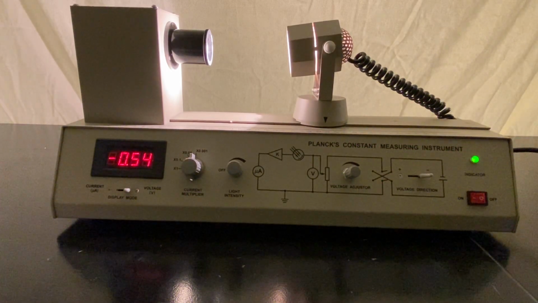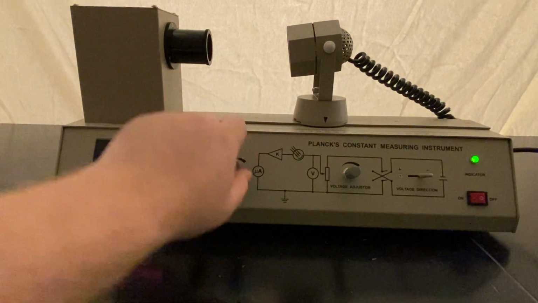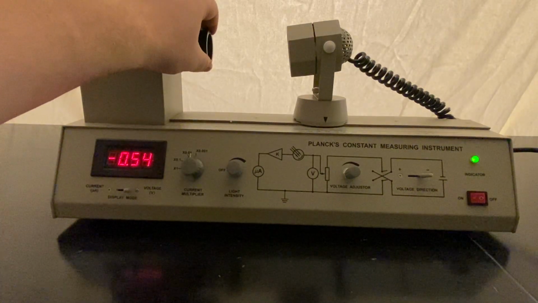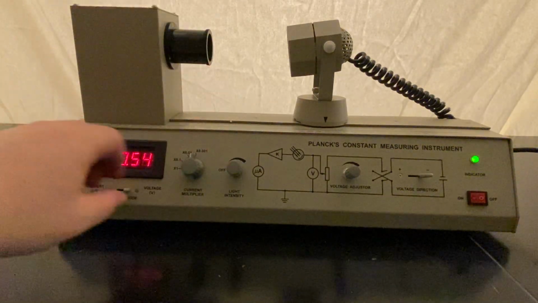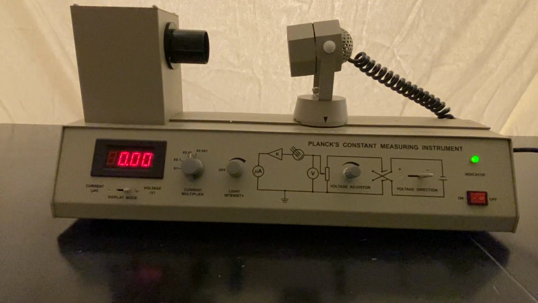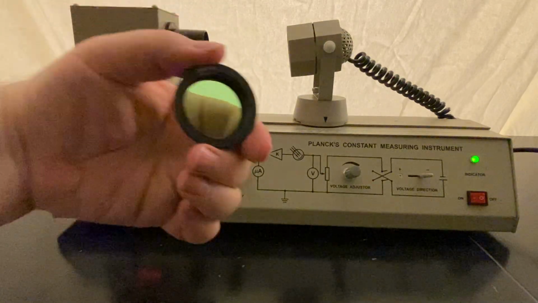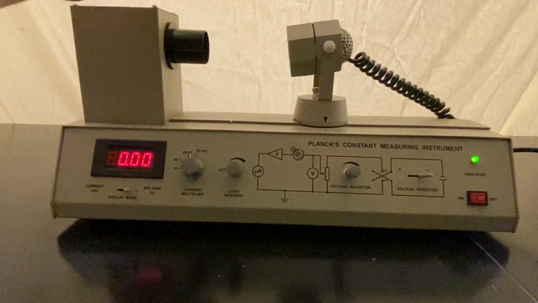That's my stopping voltage. That was the stopping voltage for yellow. We've done red, then orange, then yellow. It's kind of obvious what's next. Green. My green is 500 nanometers.